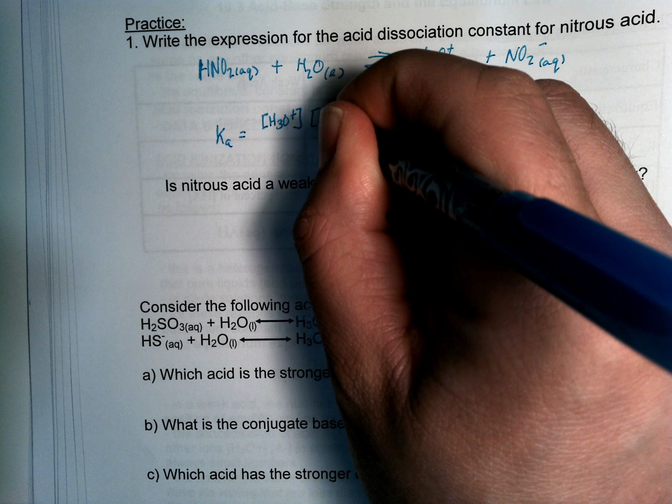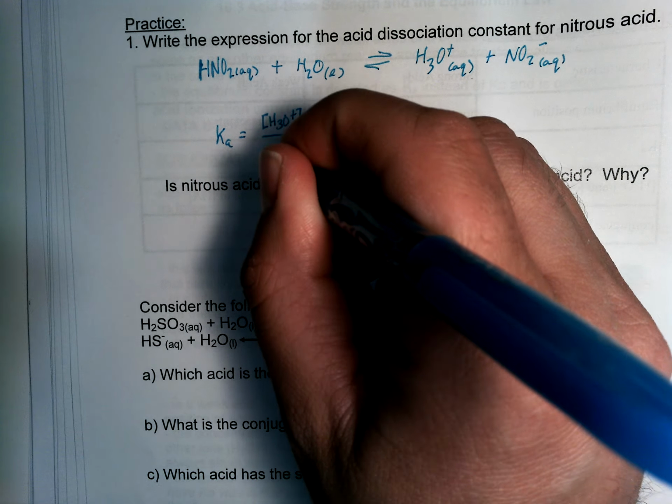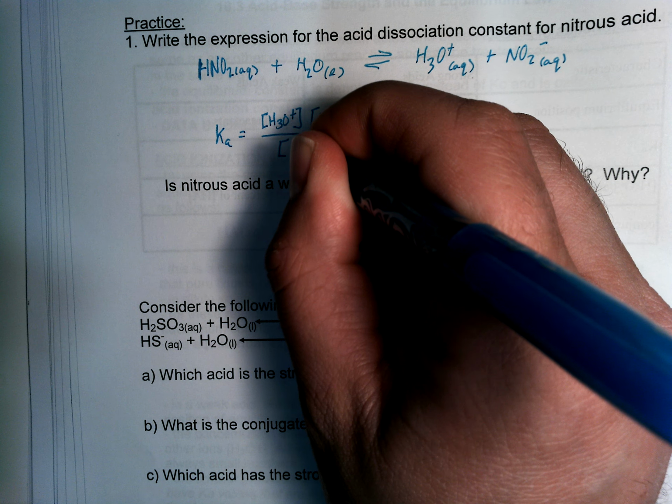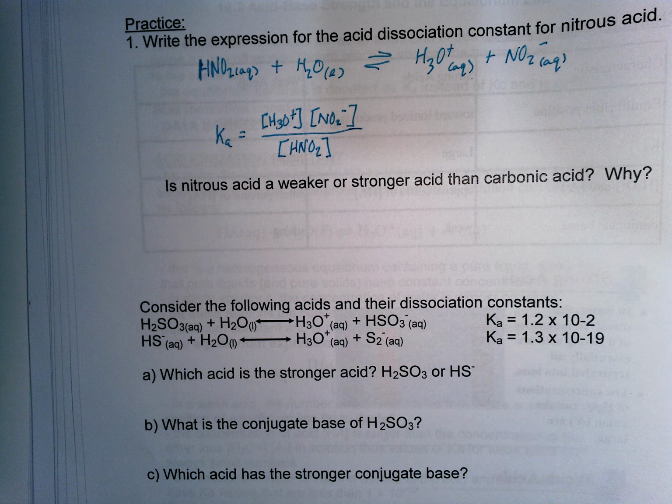Now to write our expression, the Ka is equal to the concentration of hydronium, so always products, times the conjugate base, so nitrite, divided by the reactants. Again, water is a pure liquid. Its concentration doesn't change, so we don't include it. So this would be our expression here for nitrous acid.